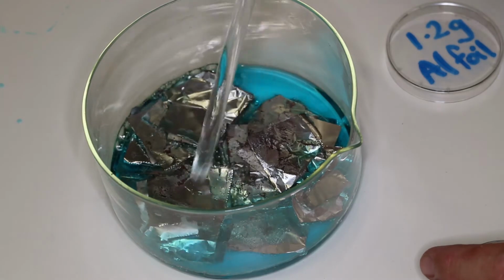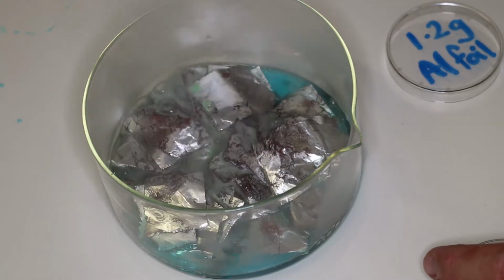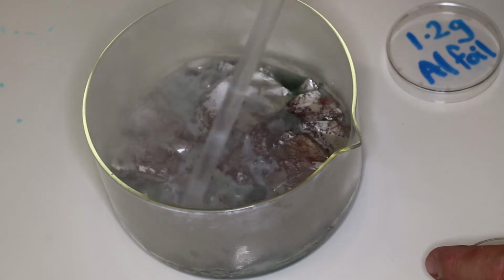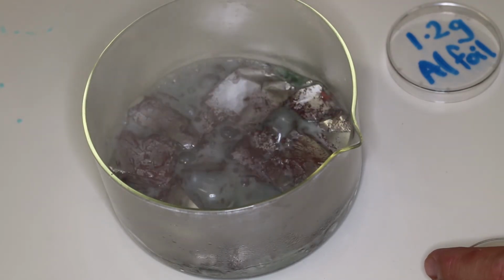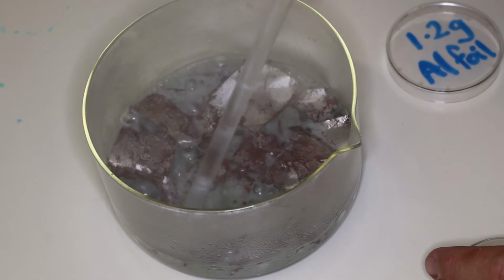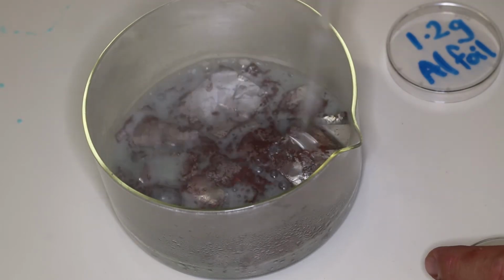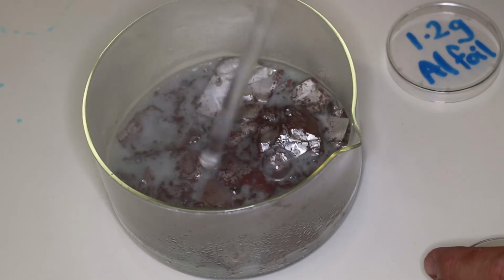You can see that we're starting to get a very vigorous reaction. Red material is being formed on the aluminium. A lot of bubbling is occurring and vapour is being given off.